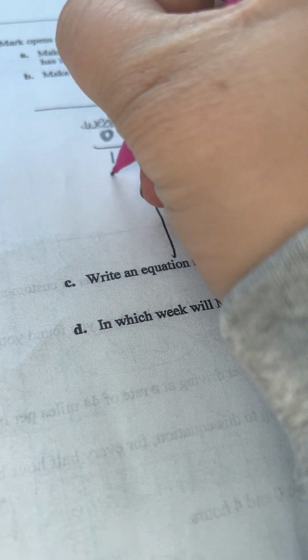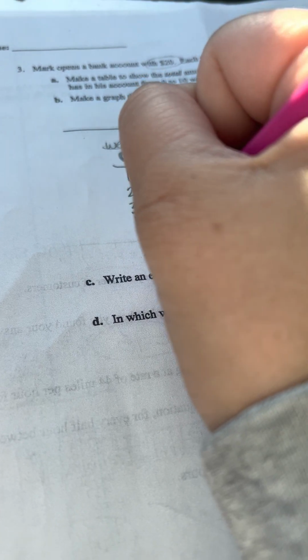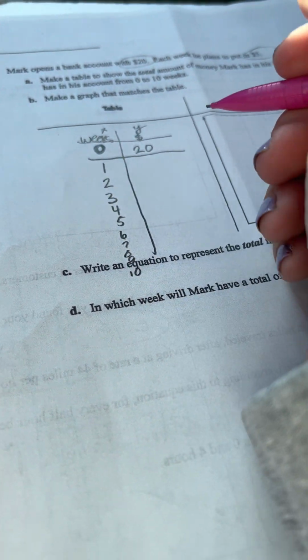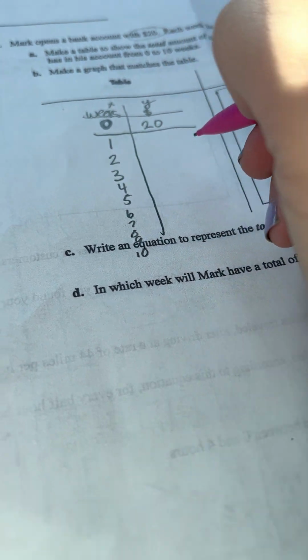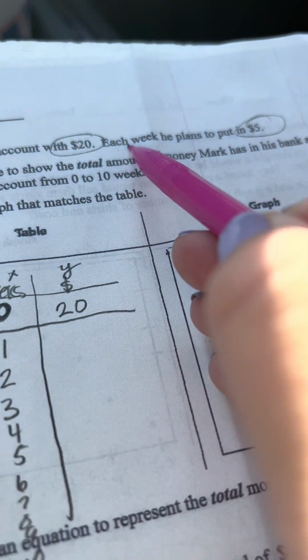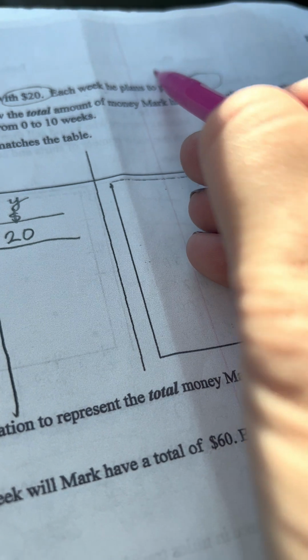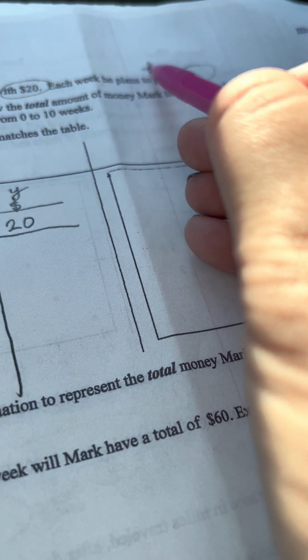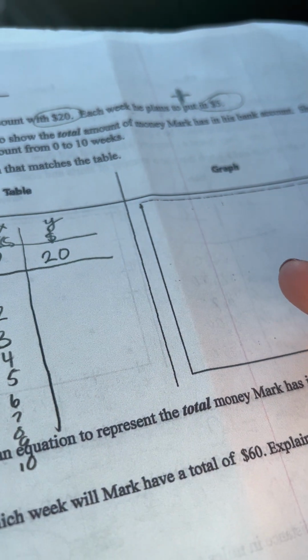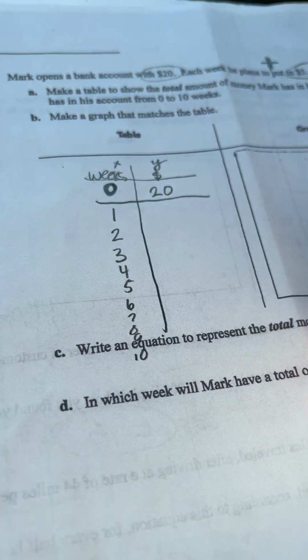And we want to know all the way through week 10. I didn't give myself enough room. Sorry. All right. So all the way down to week 10. And all the other information that we have is that each week he plans to put in $5. If I'm putting in $5, I'm adding. It's becoming an addition to my original 20.